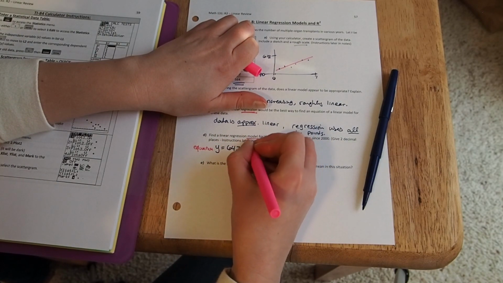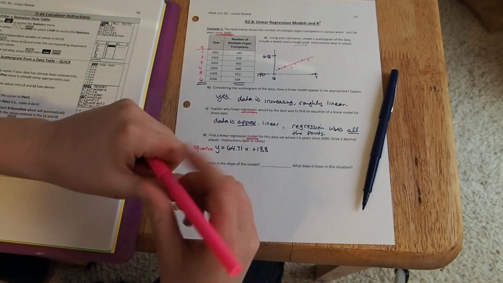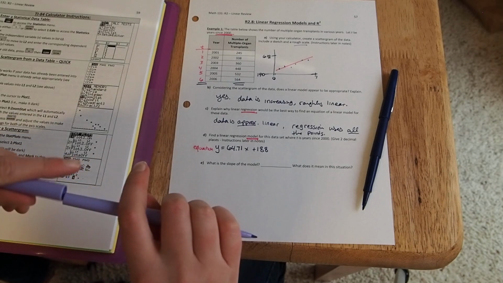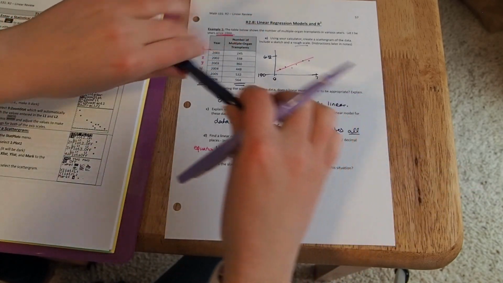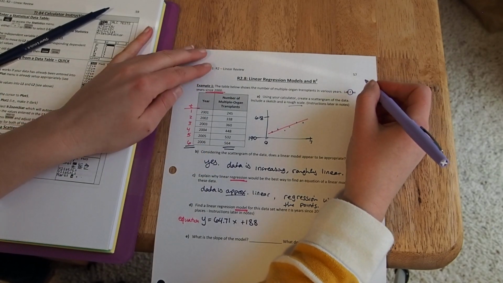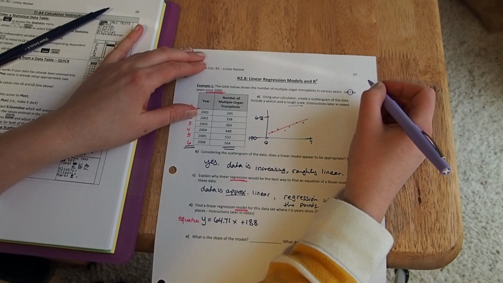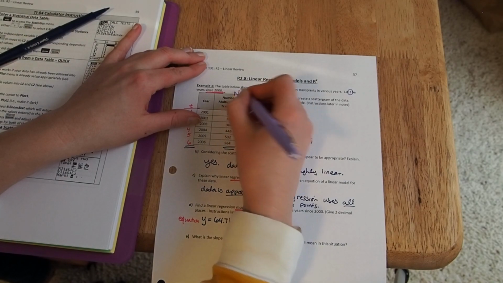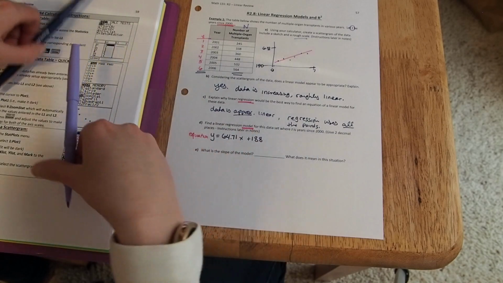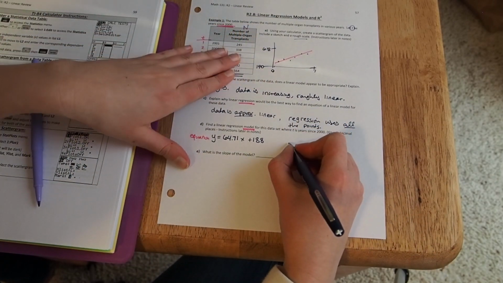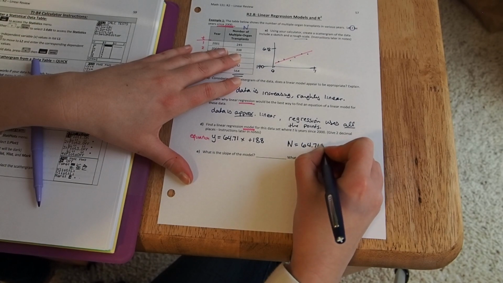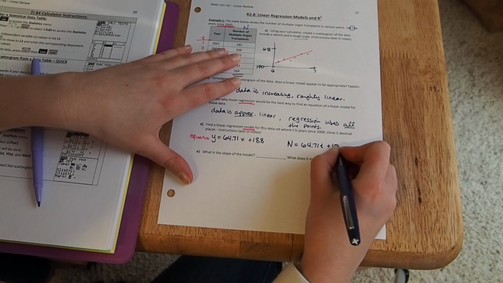Technically, I was asked for the model, and the model usually uses the variables of the problem. So I'm going to rewrite this one more time. Looking back up here, I can see that I was specifically told to use T for the number of years. I wasn't specifically told what letter to use for the number of multiple organ transplants, so I can pick one, but let's say we use N for the number of organ transplants. So the model now would be N equals 64.71 T plus 188.